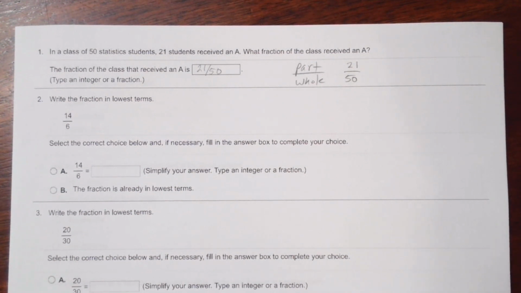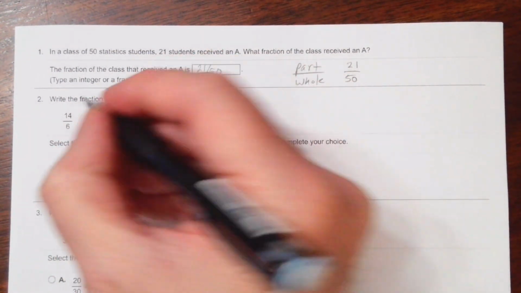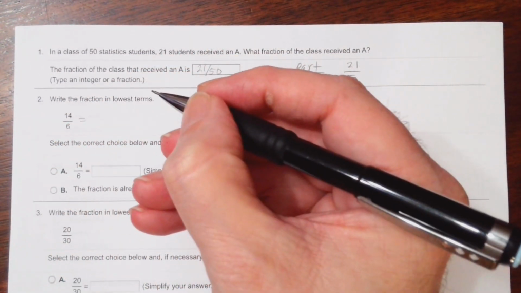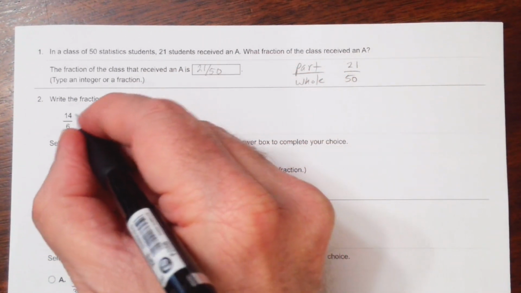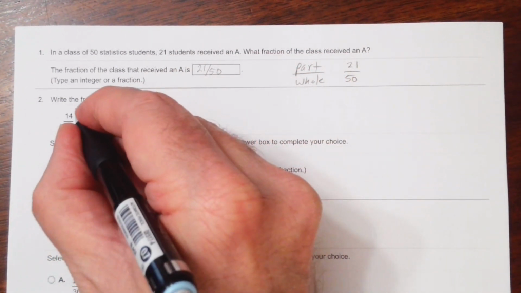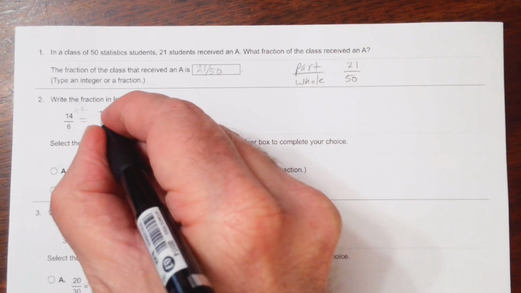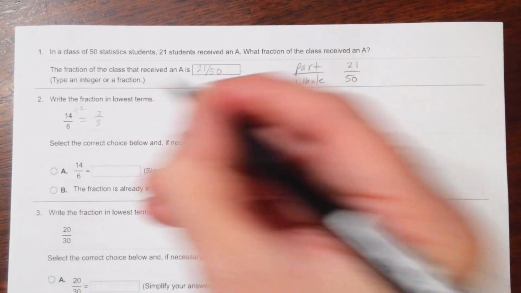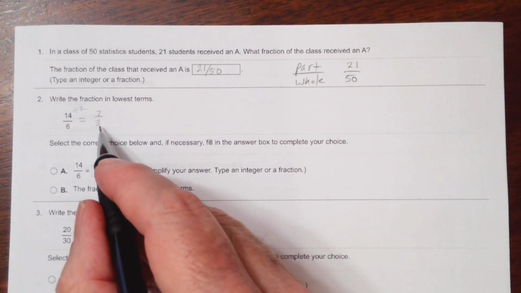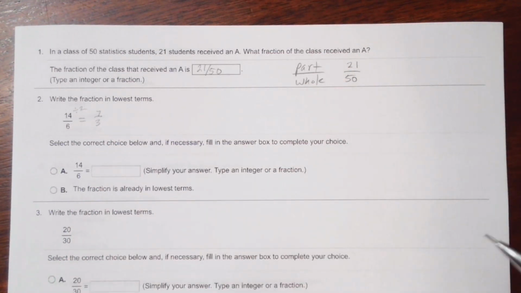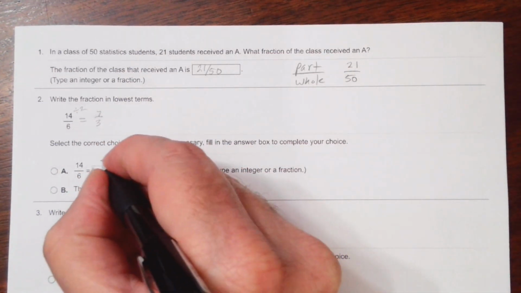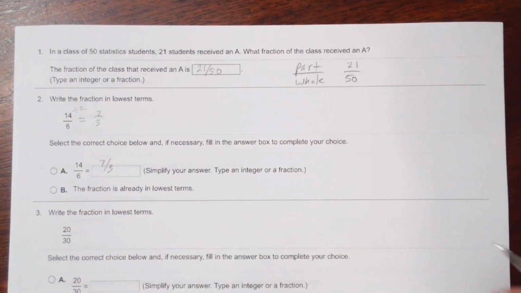So here we're supposed to write this fraction in lowest terms. Notice 14 and 6 are both divisible by 2. So I'm going to divide each of these by 2. I'm going to get 7 and 3. And notice 7 and 3 have no common factors other than 1. And so we're done. 7/3 is our answer.